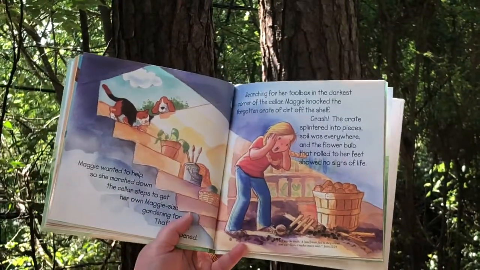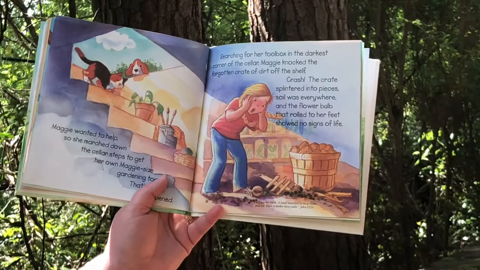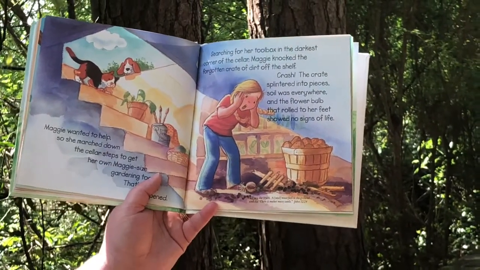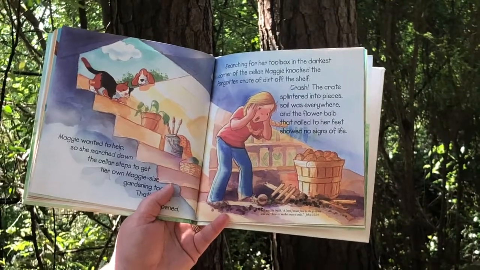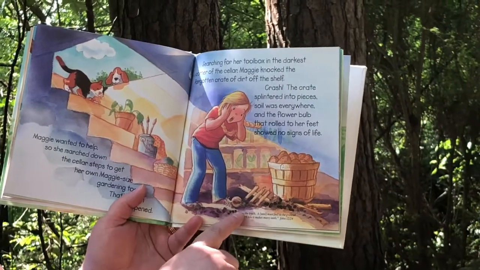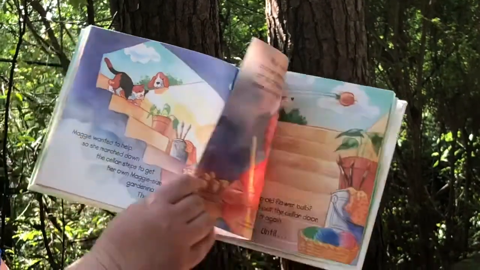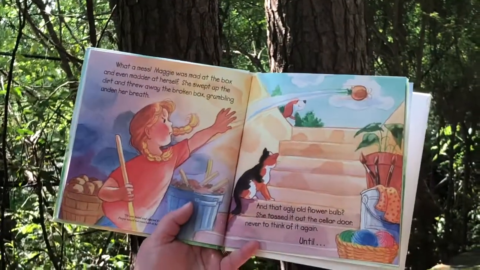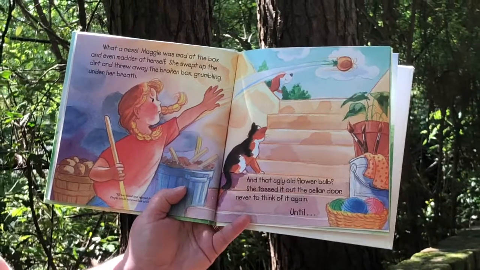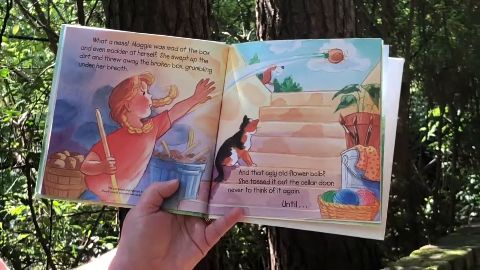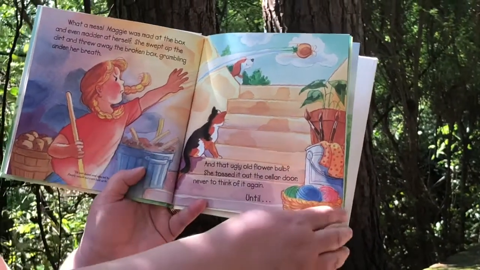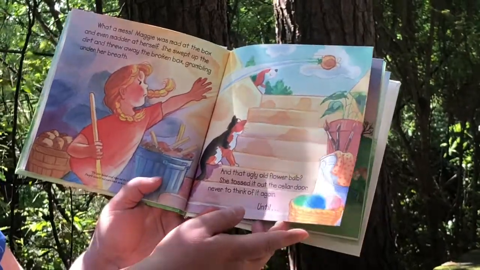that's when it happened. Searching for her toolbox in the darkest corner of the cellar, Maggie knocked the forgotten crate of dirt off the shelf. Crash! The crate splintered into pieces. Soil was everywhere, and the flower bulb that rolled to her feet showed no signs of life. What a mess! Maggie was mad at that box and even madder at herself. She swept up the dirt and threw away the broken box, grumbling under her breath. And that old ugly flower bulb, she tossed it out the cellar door, never to think of it again.